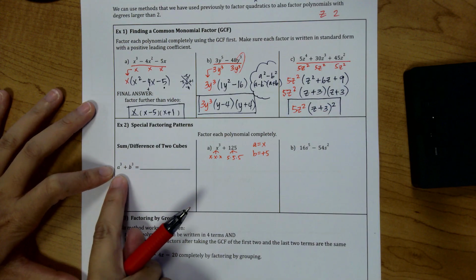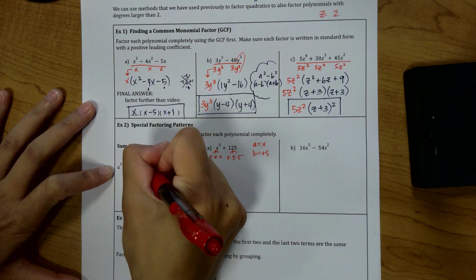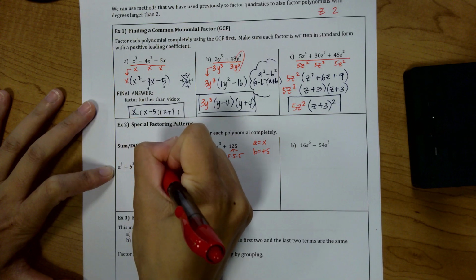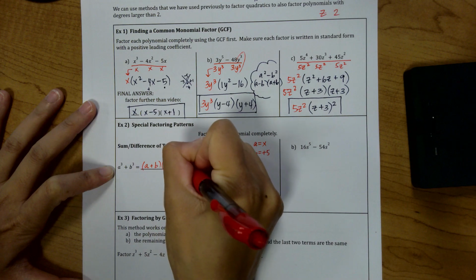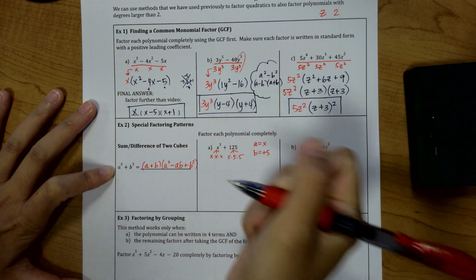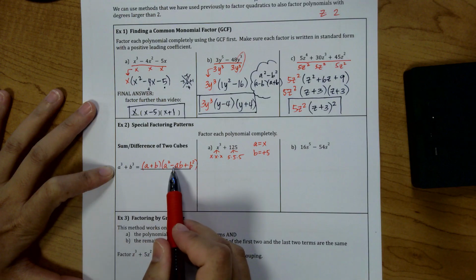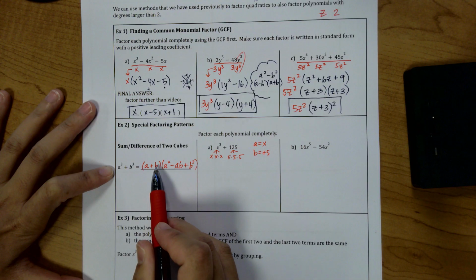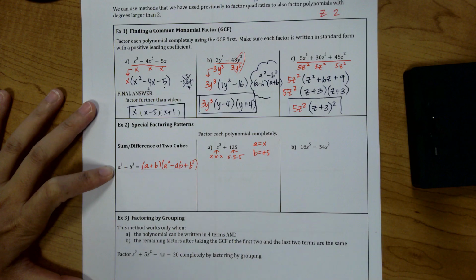If you notice that you have this pattern of cubes, then there is a formula that always works. I'm going to go a plus b, a squared minus ab plus b squared. And so just know that this sign changes. If you have a positive b value, then this middle term is going to be a minus. If this were a negative b value, this would be the opposite of a negative, which is a positive.